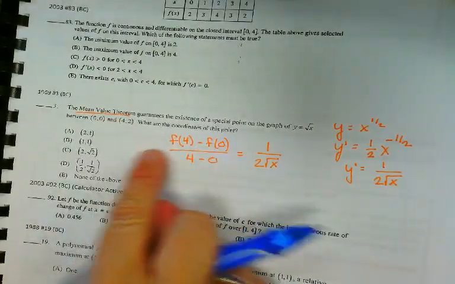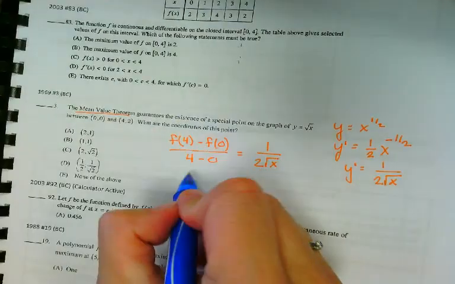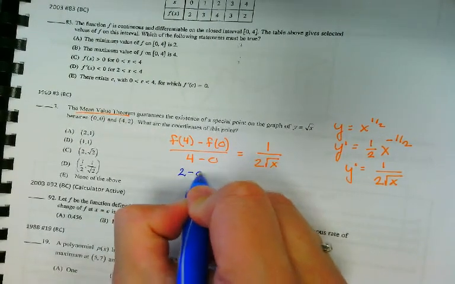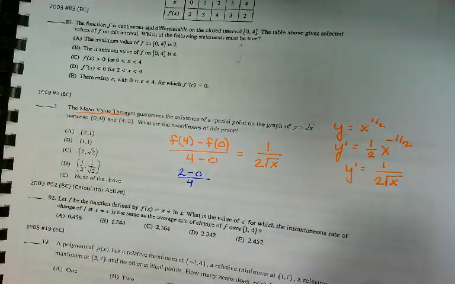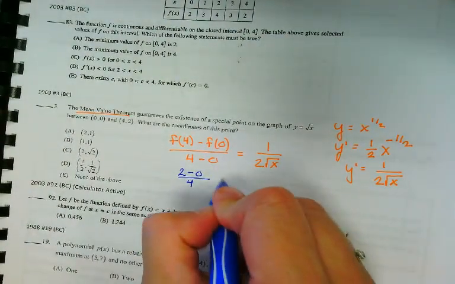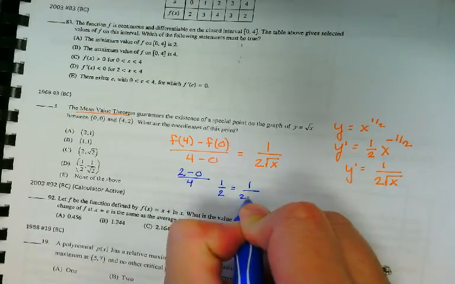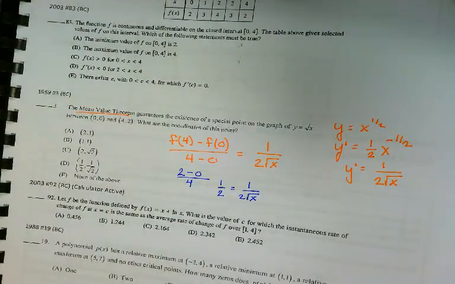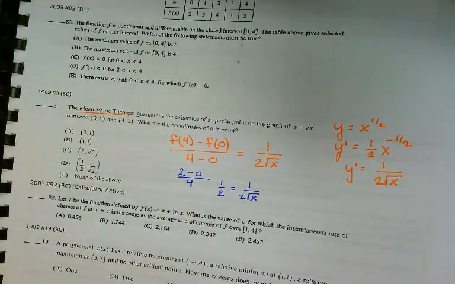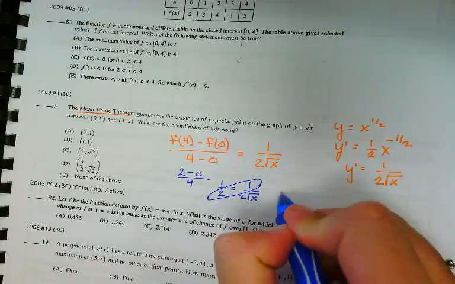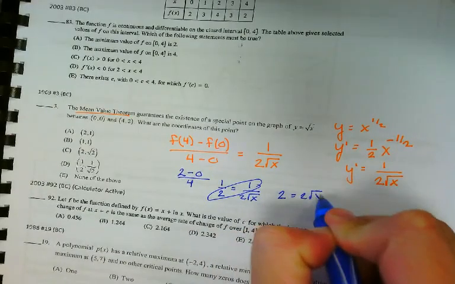Now, the math here is easy because they gave you all the answers. What did they tell you about f of 4? 2 minus f of 0, which is 0, all over 4. So I really get 1/2 equals 1 over 2 square root of x. I just need to solve for x, or c, if you want to call it c or whatever, it doesn't matter. So if I cross multiply, I've got 2 equals 2 square root of x.